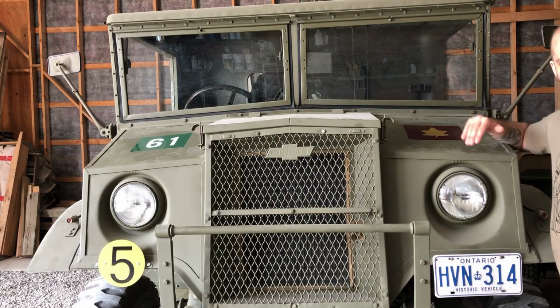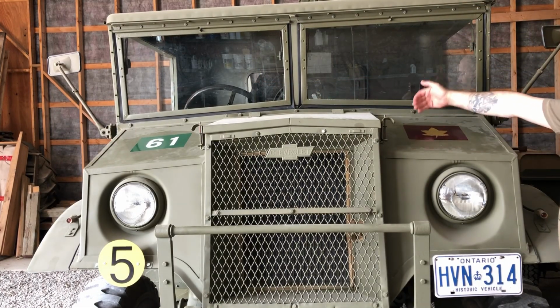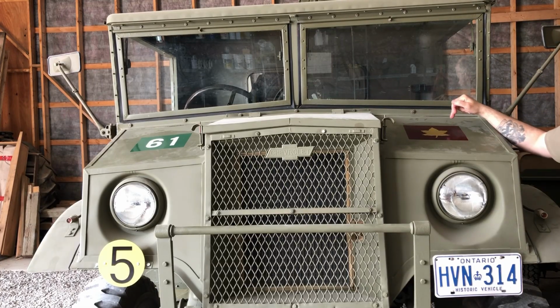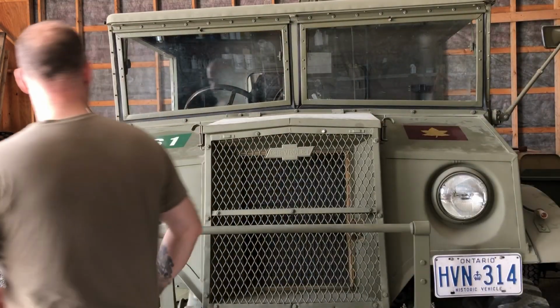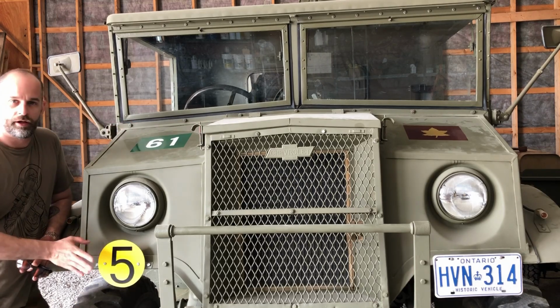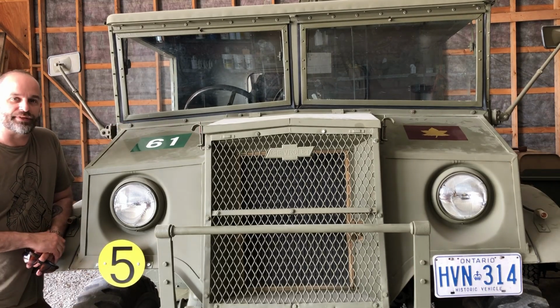Now on the front and the rear of the vehicle, on the left-hand side, is the division markings. So this one is the 5th Armored Division. And this is the Perth Regiment. This here is a bridge classification sign.